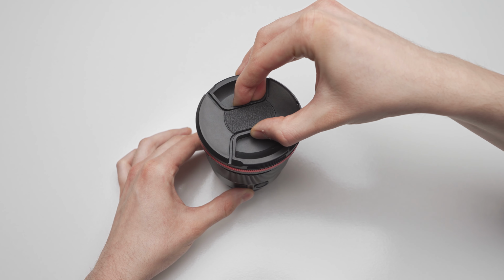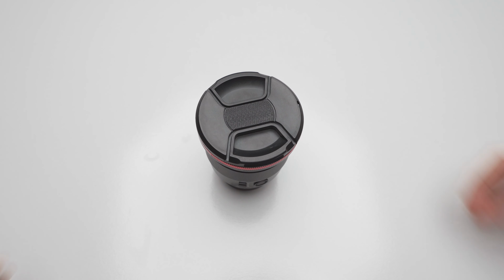So this does save you a lot of money, but unfortunately it does come with a bit of a drawback. As you convert from the original filter thread size to a larger one, your original lens caps and lens hoods are no longer compatible. So you will need to buy some third-party ones that fit your new filter thread size.